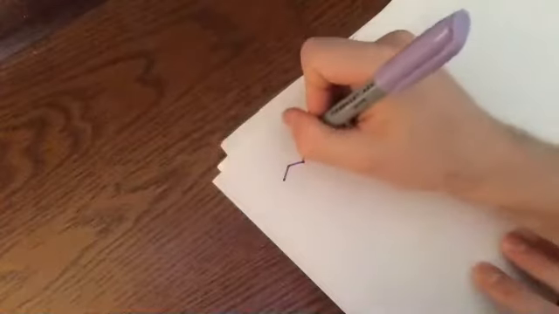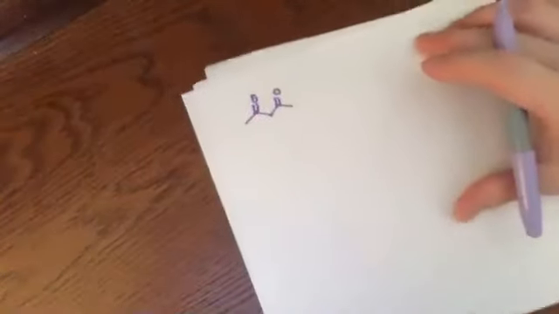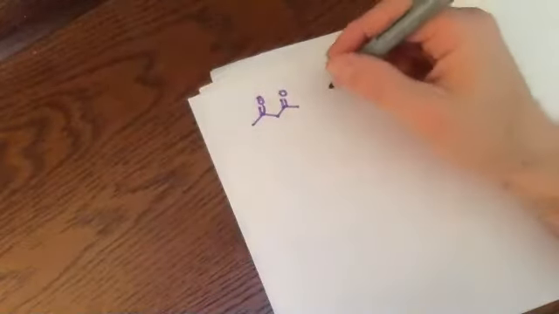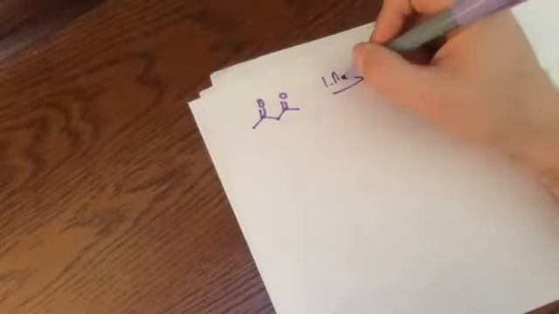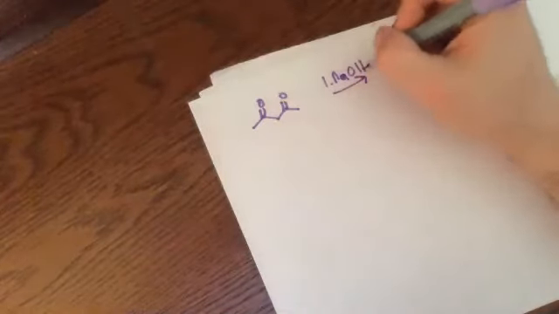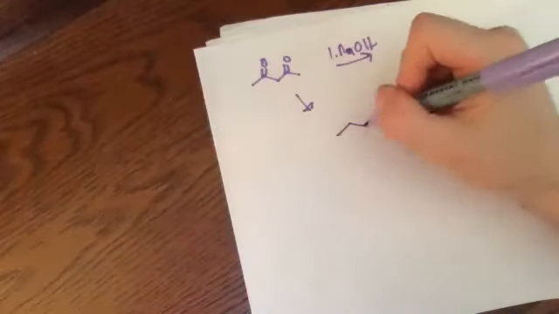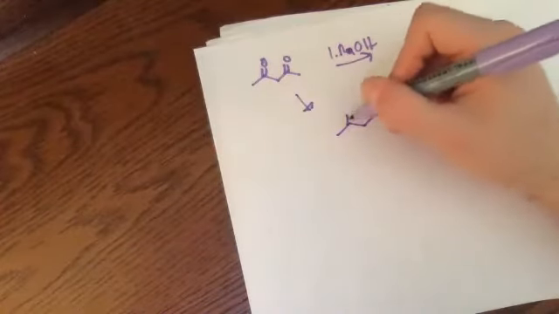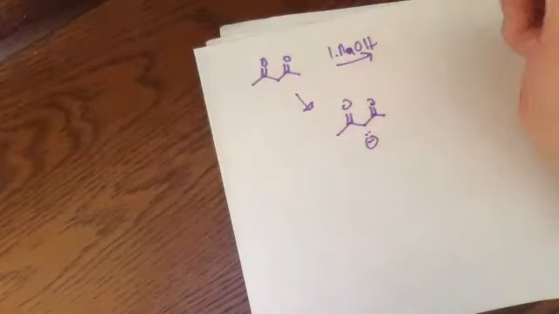So if I take this diketone here, I throw in, let's say NaOH, I can generate an enolate. I'm just going to draw this negative here. Technically, it's the enolate here and the enolate here.